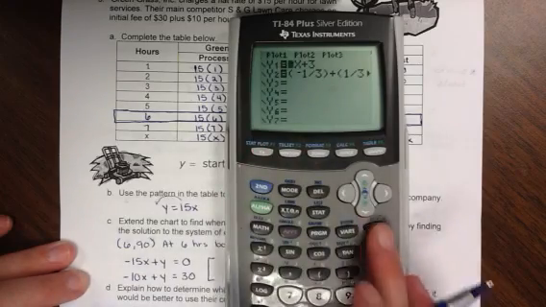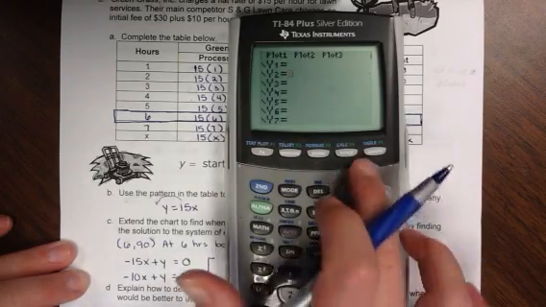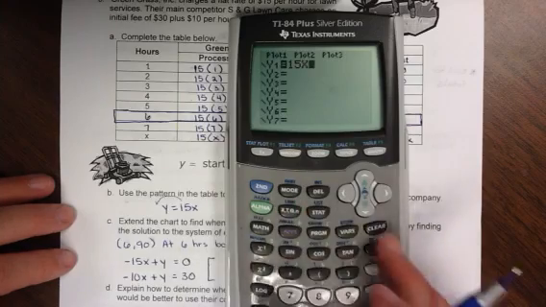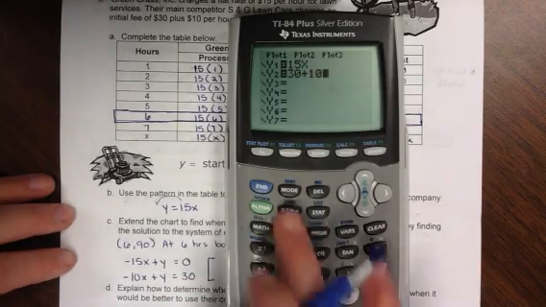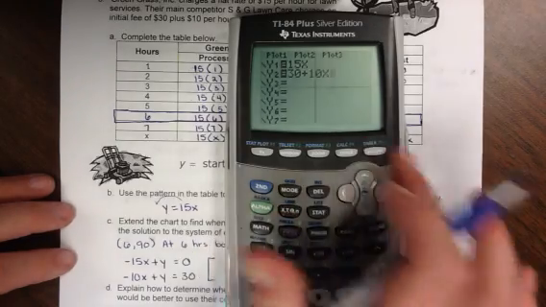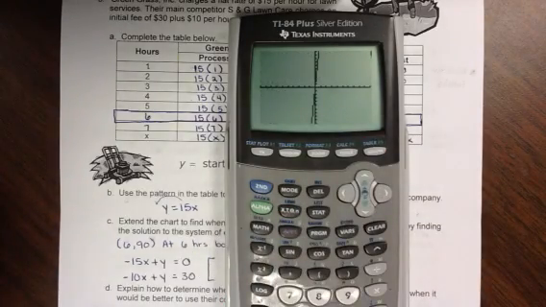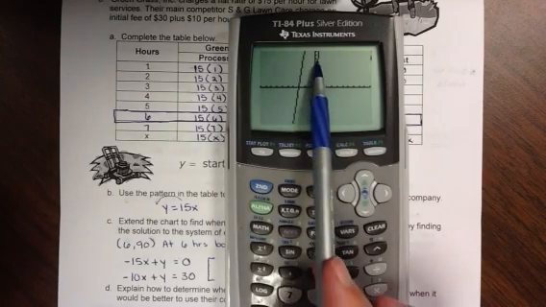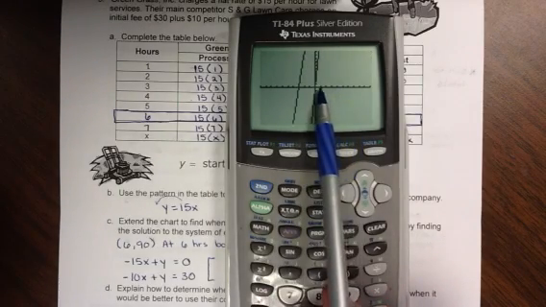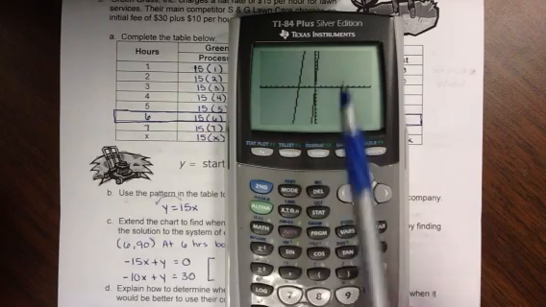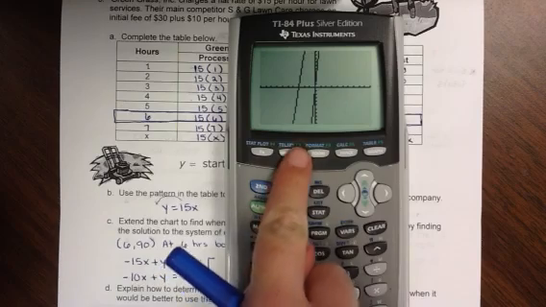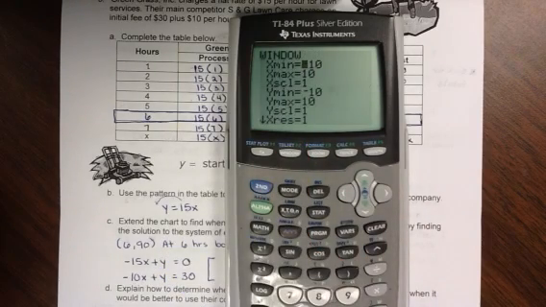So if I go into y equals, and I put in 15x for my first equation, and I put in 30 plus 10x for the second equation, and I hit graph. Notice that it's a really tight screen, and we know that it's supposed to intersect somewhere over at (6, 90), and this only goes up to 10. So I'm going to change my window and see if I can make it fit. X represents hours in this case.